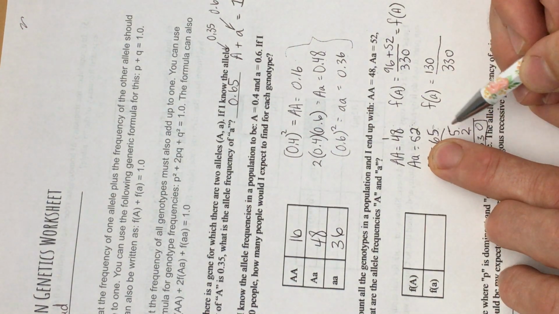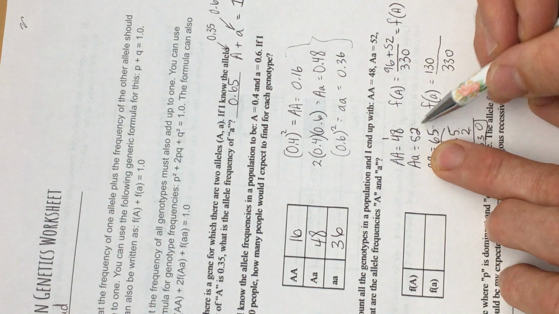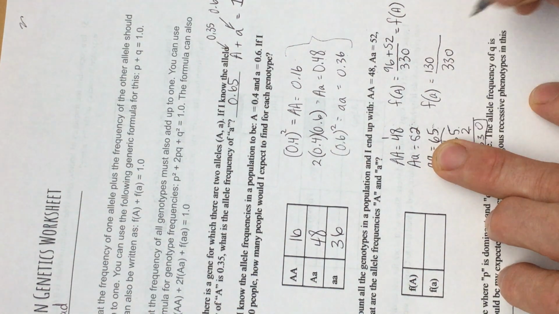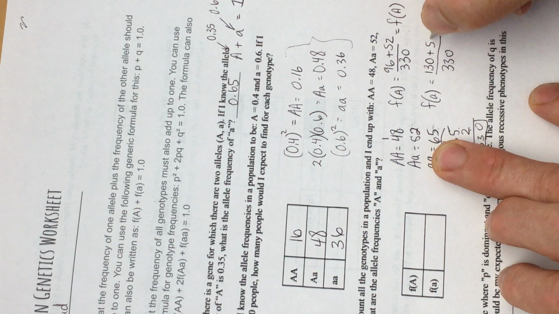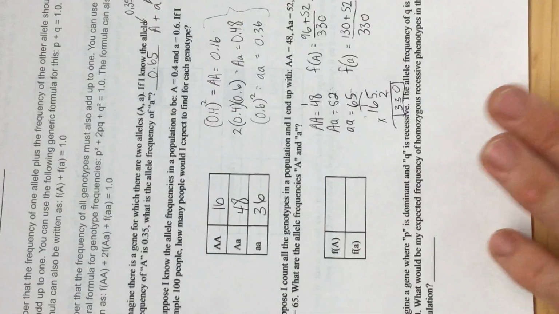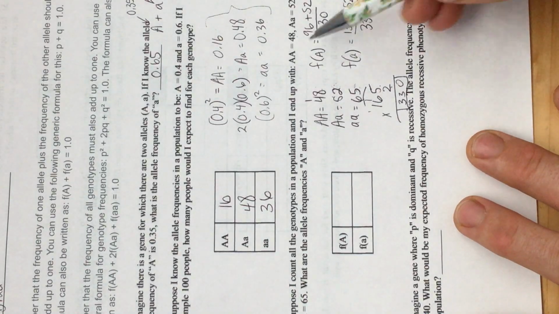Now back up here, that's not the only little a's. The heterozygotes are also carrying 1 little a each. So there's 52 little a's there. So 130 plus 52, and that equals the frequency of little a. And so now you can figure that out yourself. Go ahead and do that.